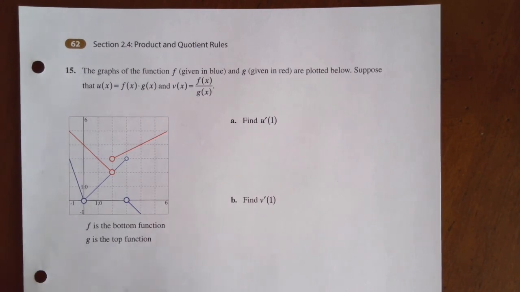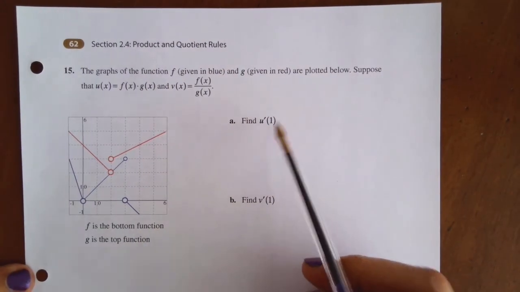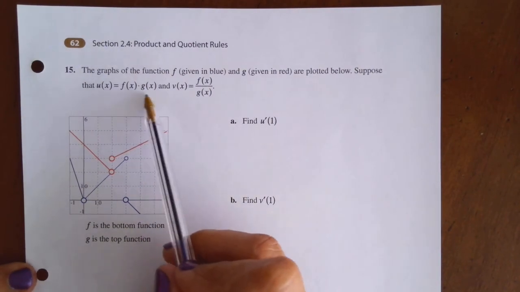So you have to be very careful with these and remember what it is that you're doing. So there's two problems here. We're going to find u prime of 1, where u of x is a product.